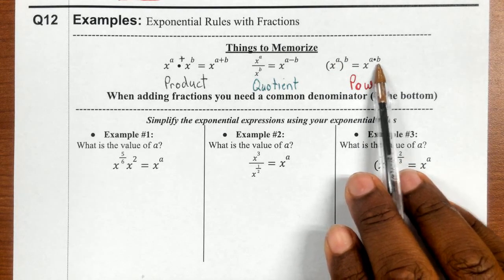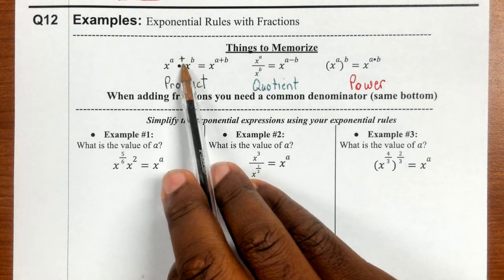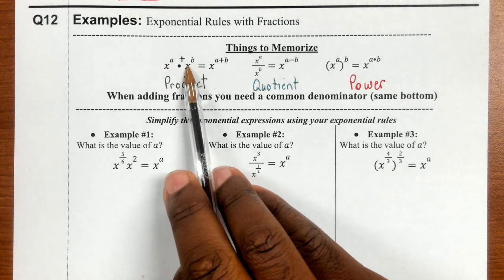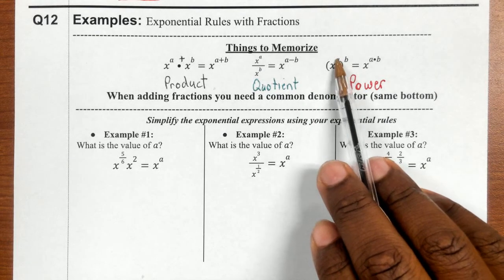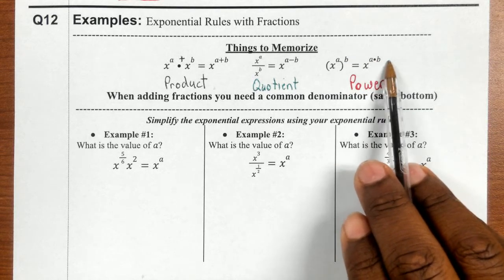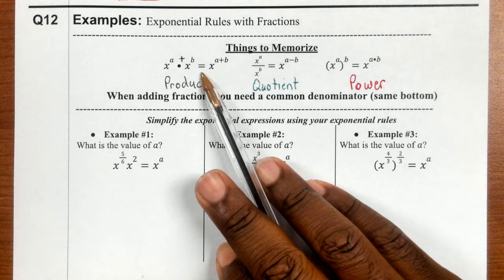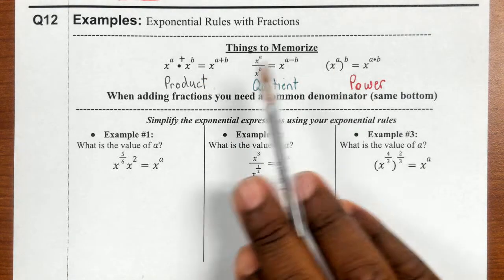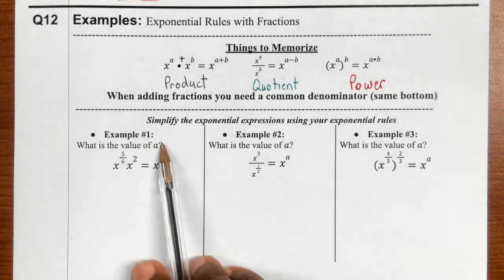So again, when you're multiplying things that have the same base, you add exponents. When you see parentheses and you see an exponent on the inside and outside, you multiply exponents. So don't get power rule and product rule confused, because a lot of times persons get those confused. So let's go ahead and try to do this.